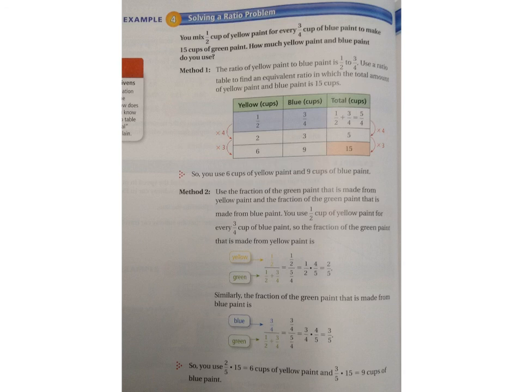We're going to move on now to example 4, solving a ratio problem. We're mixing 1/2 cup of yellow paint for every 3/4 of a cup of blue paint to make 15 cups of green paint. So there's 2 methods we're going to use to figure out how much yellow paint and blue paint we need. Method 1 is using a ratio table.